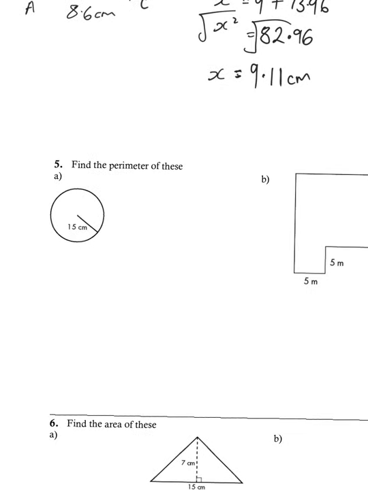Okay, I've got a circle, and I'm asked to find the perimeter. So guys, the perimeter of a circle is also known as the circumference. Okay, make sure you use the right rule, guys. Okay, so circumference equals 2 times pi times our radius. So our circumference is going to equal 2 times pi. And we've got a radius of 15 centimetres.